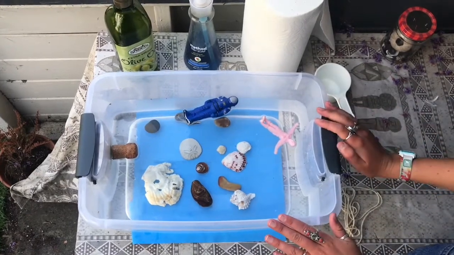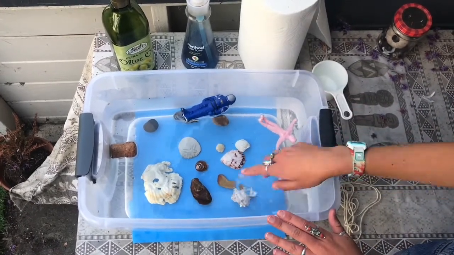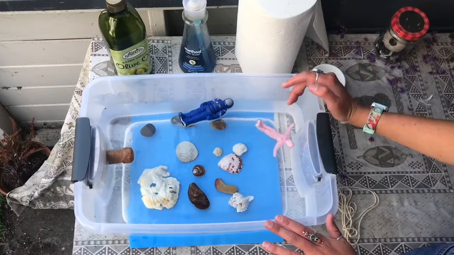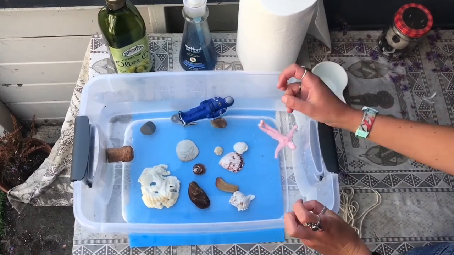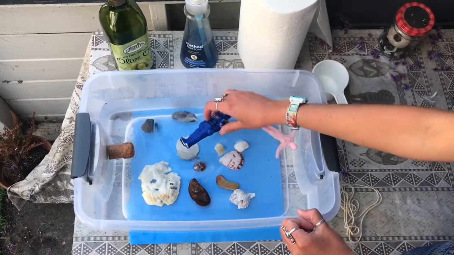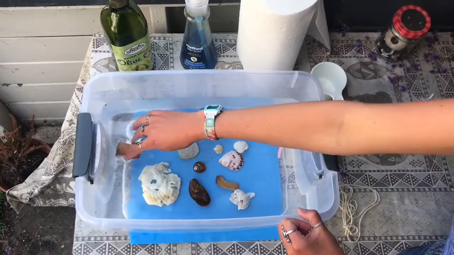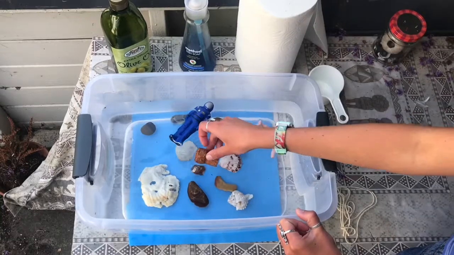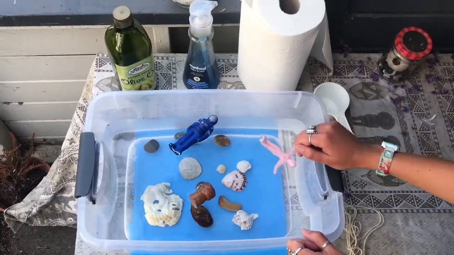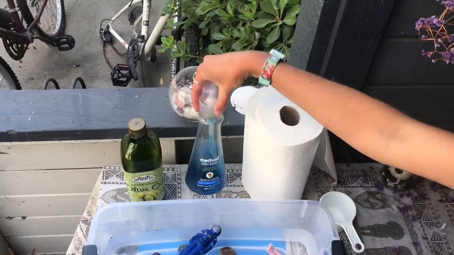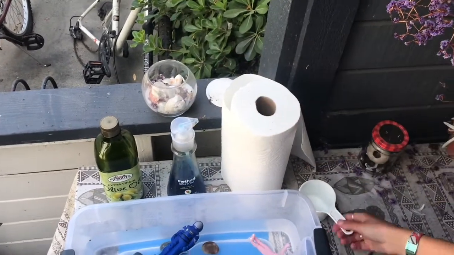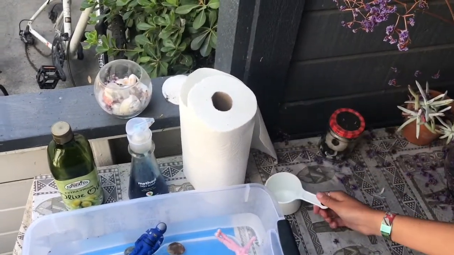In your ocean, you should have shells, sea creatures, anything that would belong in an ocean normally. If you don't have any floating boat toys or anything, you could use household objects that float to act like they're boats or fish in your ocean. Also, make sure that you have some olive oil, some dish soap, paper towels, a small cup, and some string.